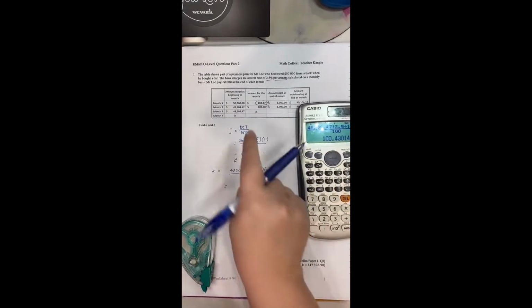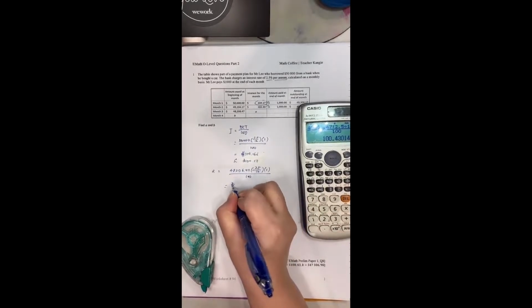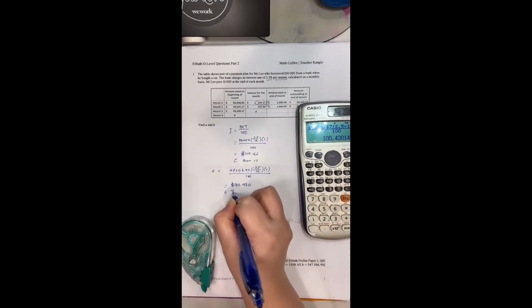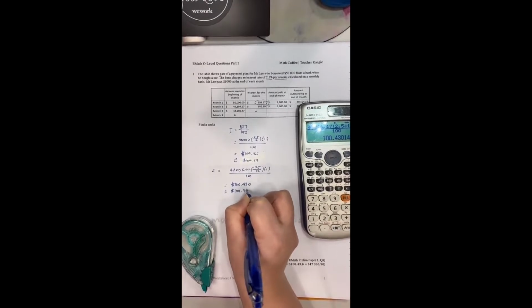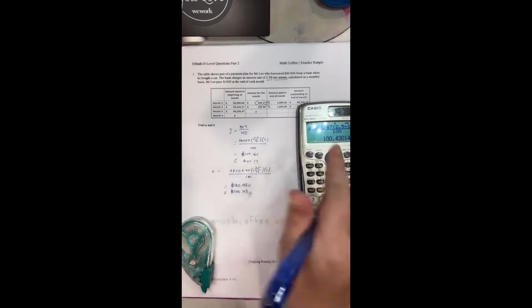So you see that the A, the interest for the third month, will be 100.430. So round off to 2 DP, it will be 100.43. So that is your A.